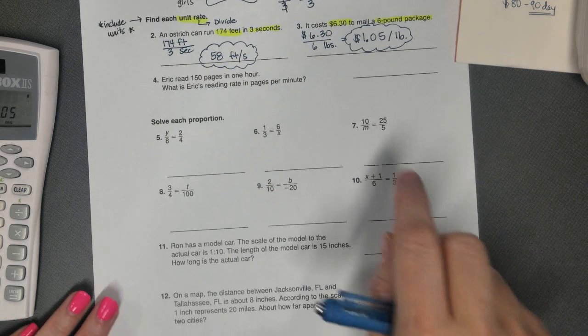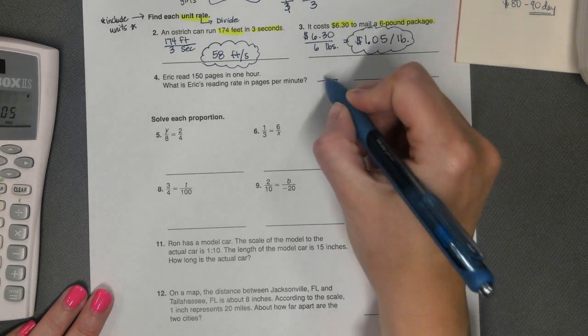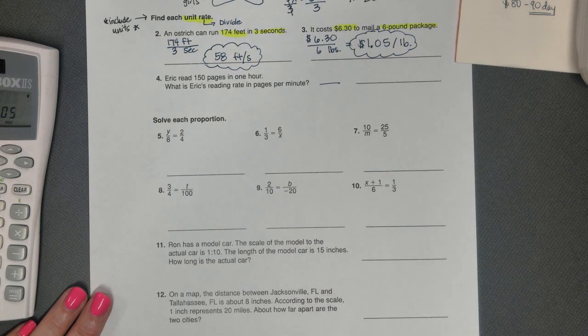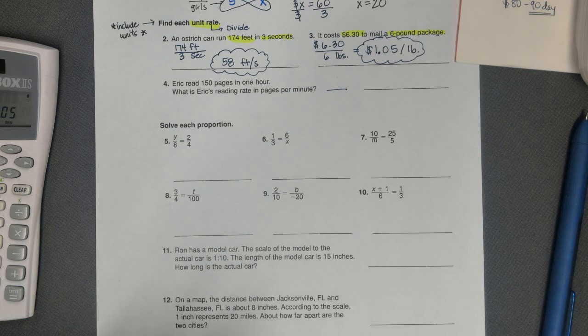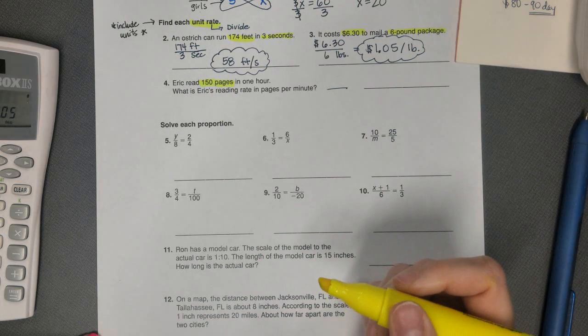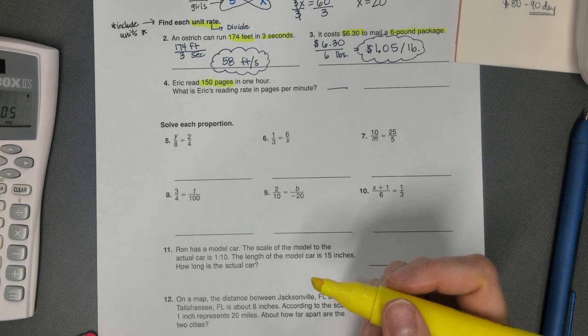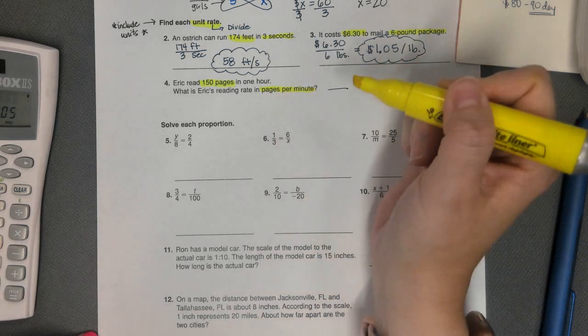Oh, okay. So you're going to set up the fraction, right? So something's going to go on top, something's going to go on the bottom. Did you set that part up or no? Okay, so Eric read 150 pages in 1 hour. So 150, that's going to be one of the key ones. It says, what is Eric's reading rate in pages per minute?